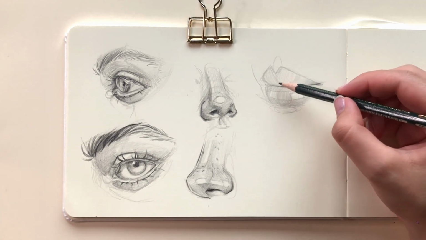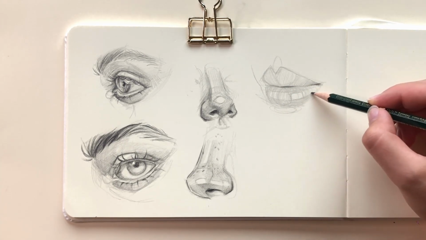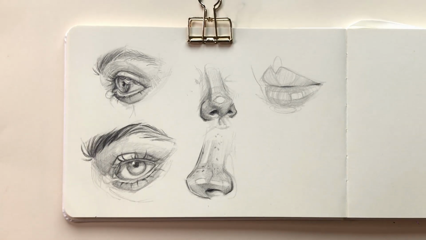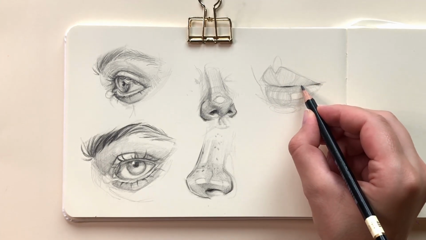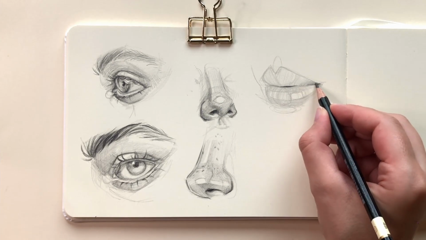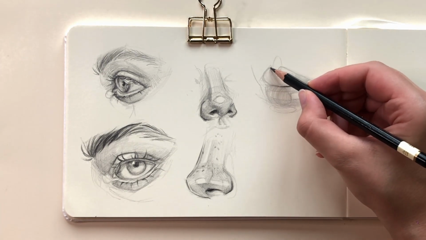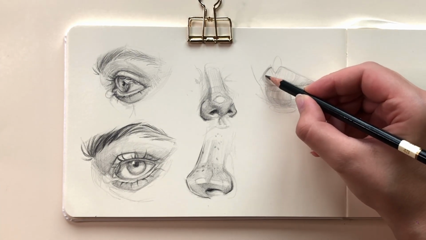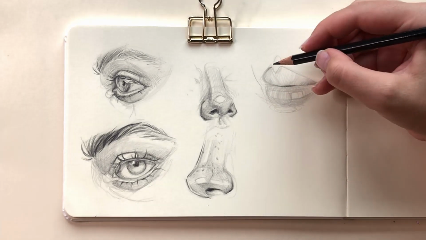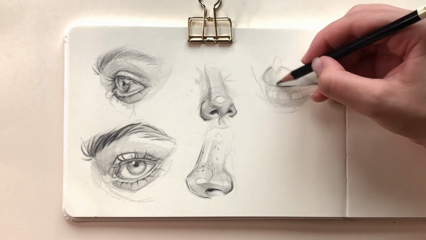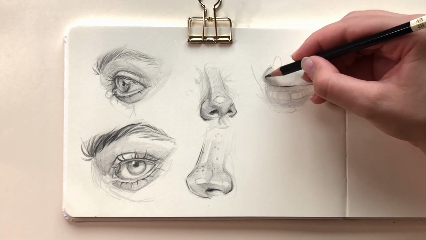Also, I like to create cross-contour lines that show the volume of the lips. Also very important is the line of the mouth, like the line between upper and bottom lip. Because sometimes it's very thin, almost invisible, and sometimes it's darker. It's a place where lips are more open. The middle part is not so closed as the part on the sides.